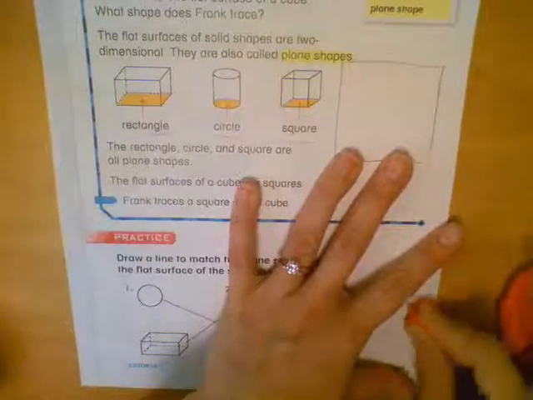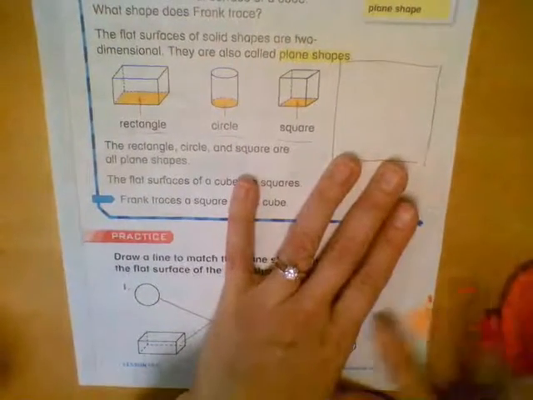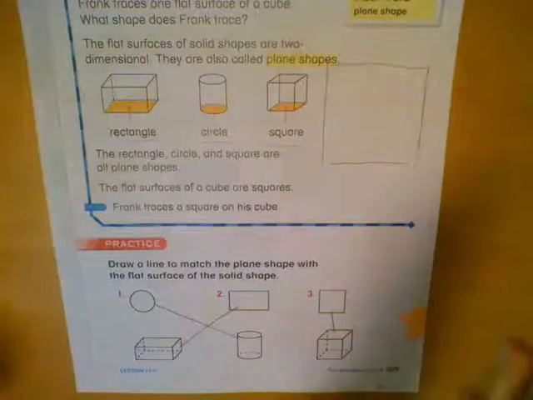Now some of you are probably feeling like this feels really easy, and that's good if it does, because for some people shapes and spatial relation and things like that come really easily. For other people it doesn't come as easily, so we're going to keep practicing it, but just know that whether this feels easy or not, by the end of the chapter you will have it down. So go ahead now and turn to the next page.